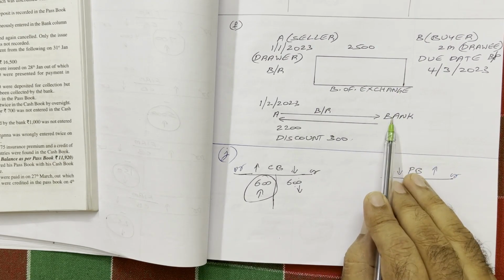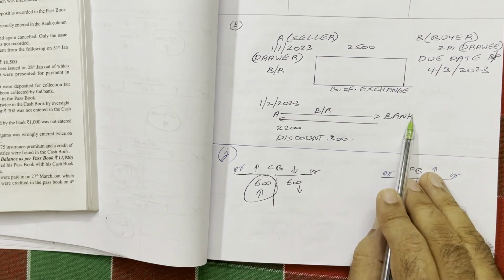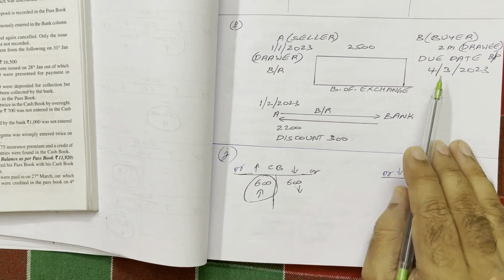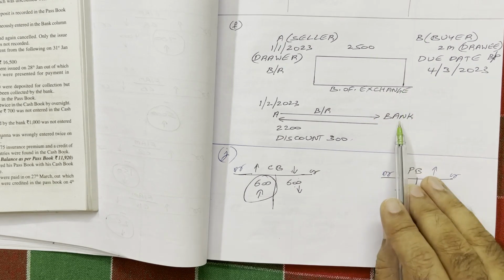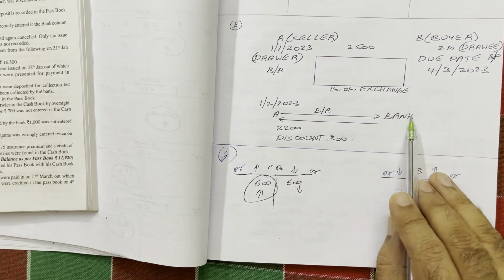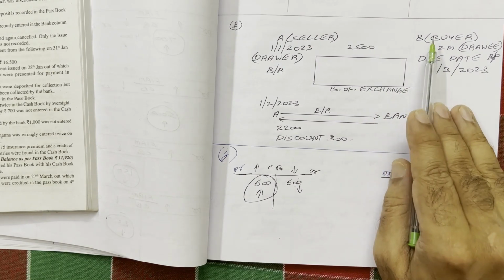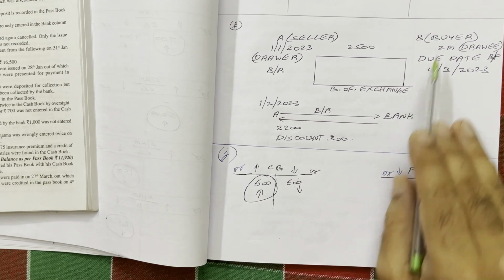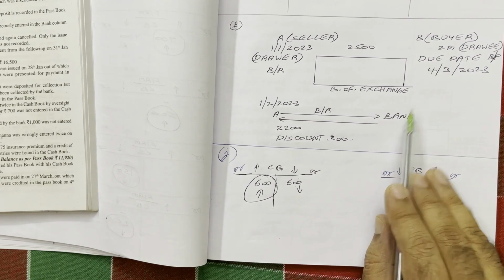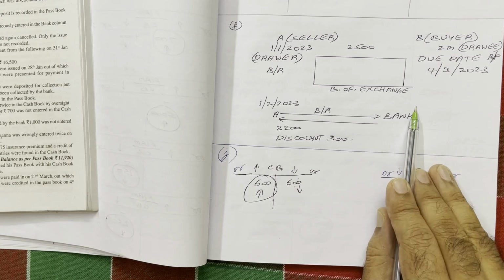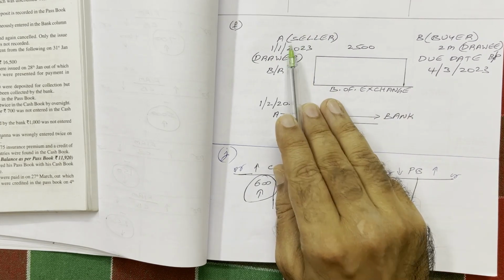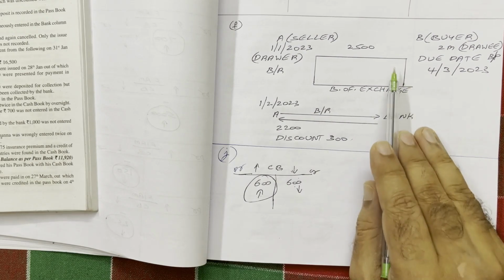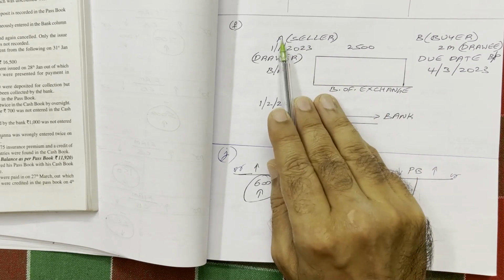But here what happened? This bill is dishonored. Dishonor means what? On the due date, B failed to pay 2500 rupees to bank. Then what happens? See, first responsible person is B. B has to pay the money to bank. If B fails to pay the money, then who will become second responsible person? A only. So now bank will demand this bill amount 2500 from A only.